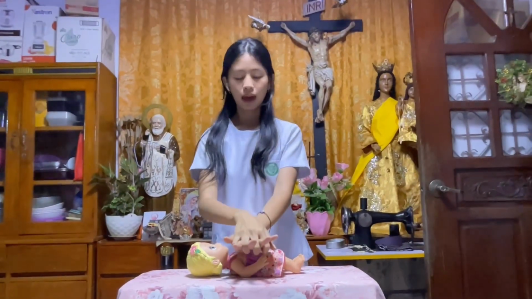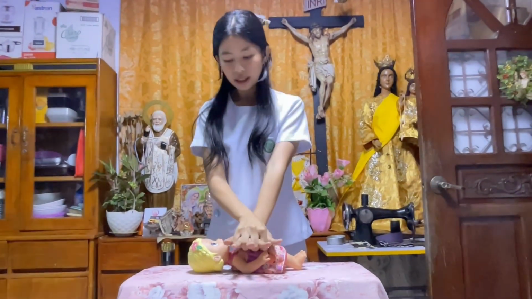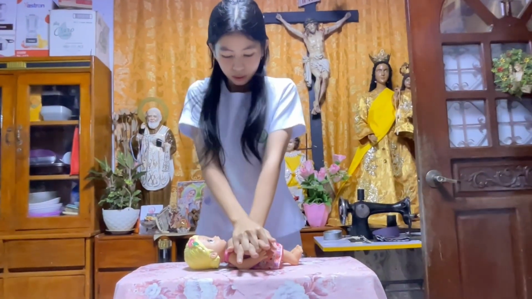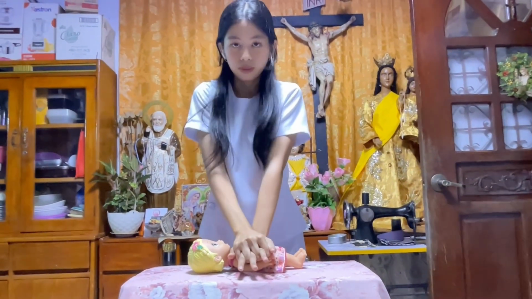Place the heel of one hand on the center of the chest, put the other hand on top, and interlock your fingers. Keep your arms straight, lean directly over the chest, and begin compressions. Push hard and fast, about a third of the chest's depth at a rate of 100 to 120 compressions per minute. Make sure you allow the chest to rise completely after each compression.